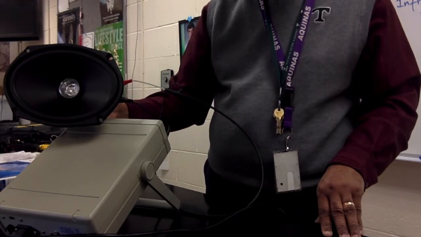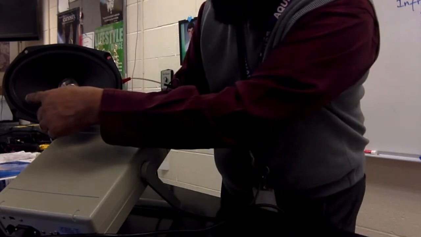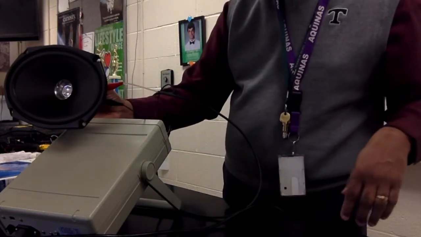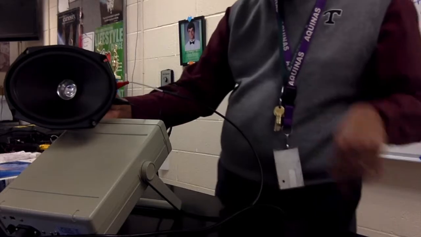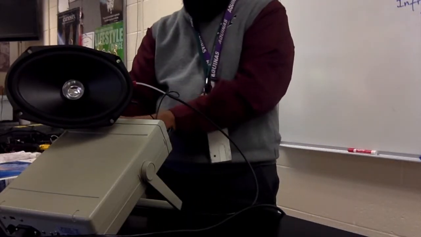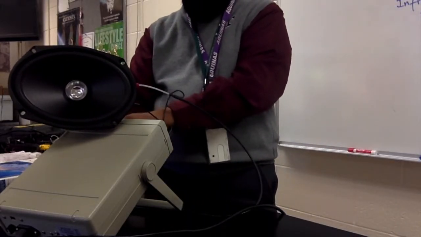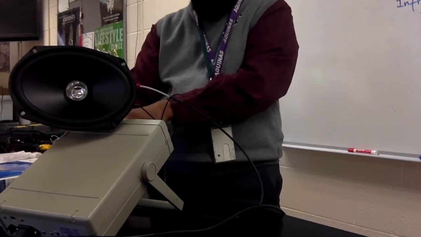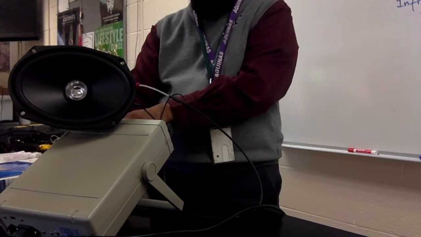Can you see it? Check the edges. Oh, okay. It's moving, but you cannot hear the sound because it's too low. So I'm going to increase it now. That is 2 hertz. That is 3, 4, 5, 6, 7, 8, 9, 10 hertz.